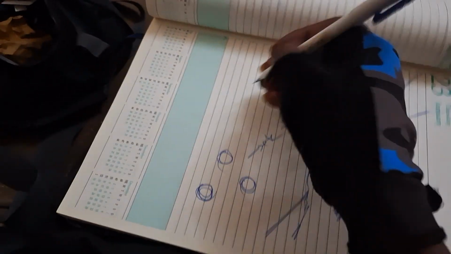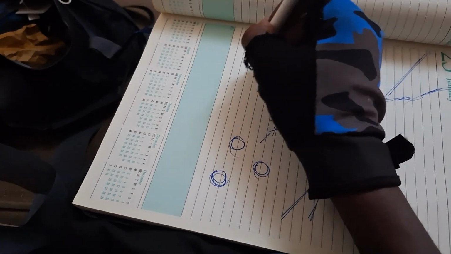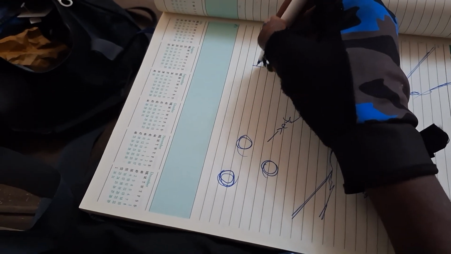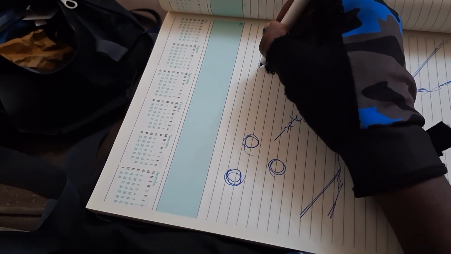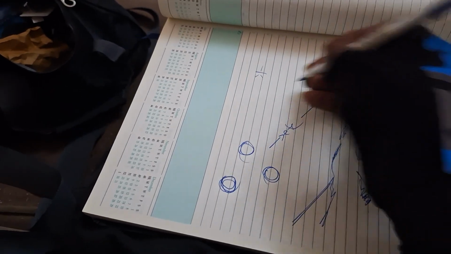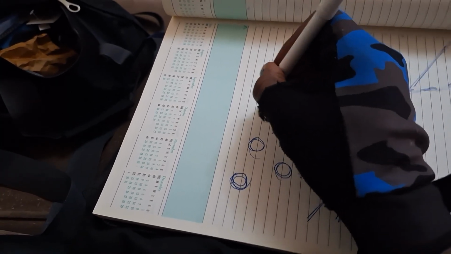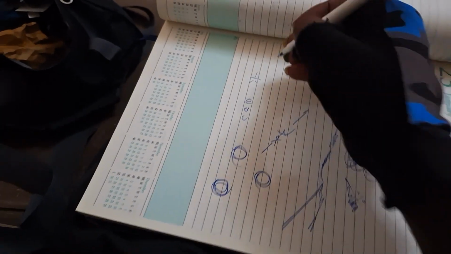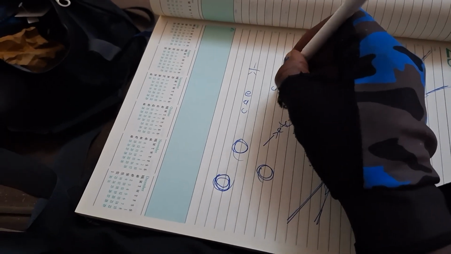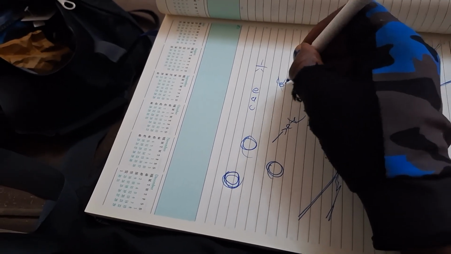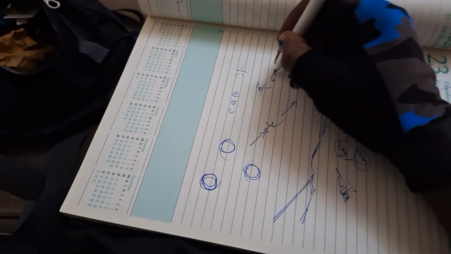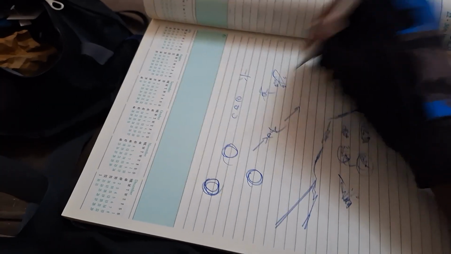Now you have some things in between, like a sort of, how can I do this? If you know what this means, you know what this means. If you know what this means, you know what this means, sort of thing. And yeah, that's just about that.